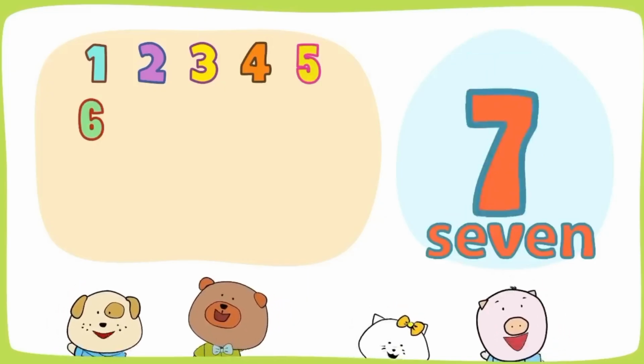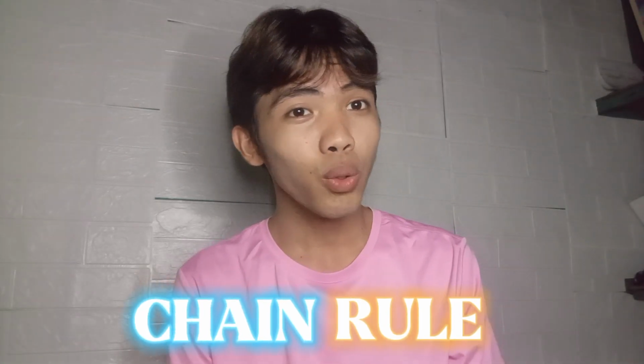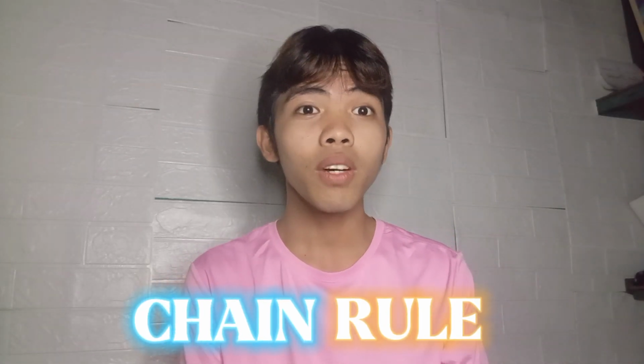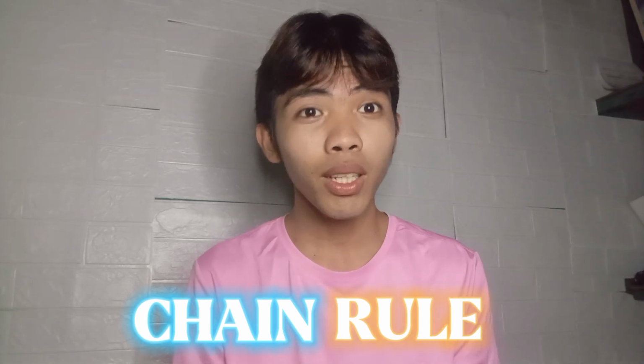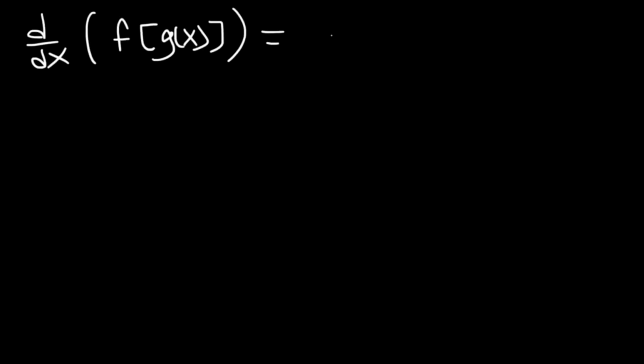Number 7. So let's proceed to the last rule, which is the chain rule. This rule is used to find the derivative of a composite function. A composite function is a function within a function. The derivative of a composite function is the derivative of the outside function times the derivative of the inside function.